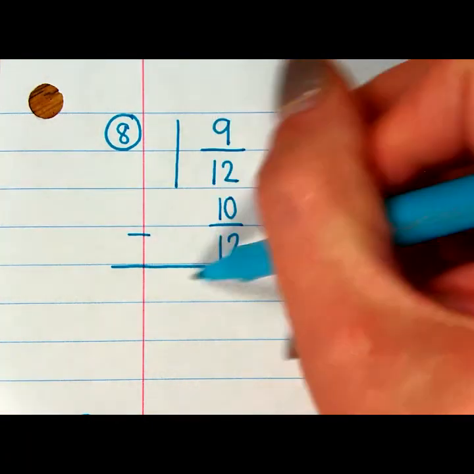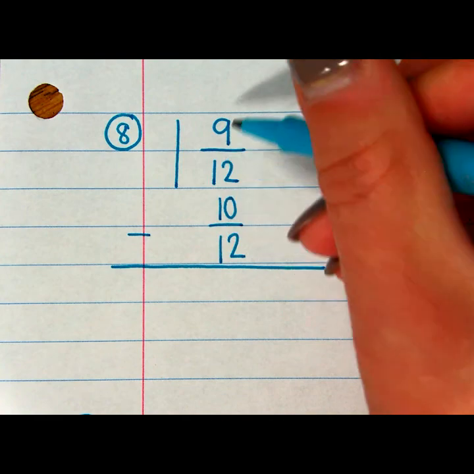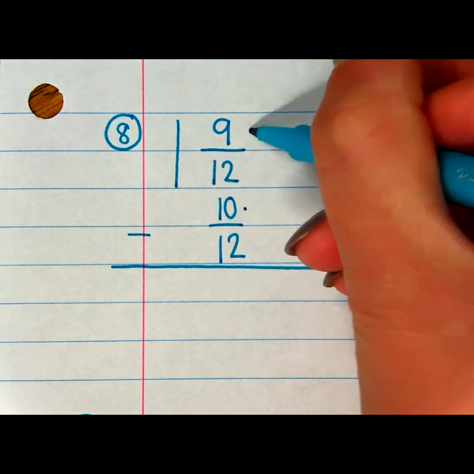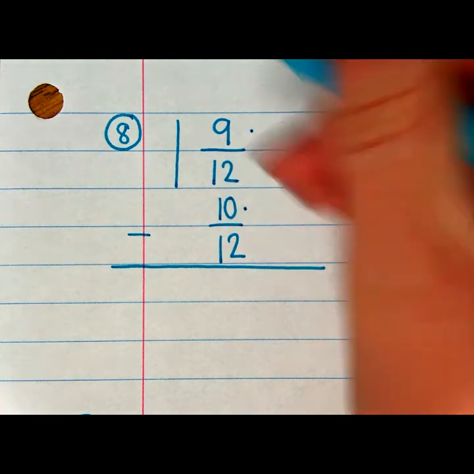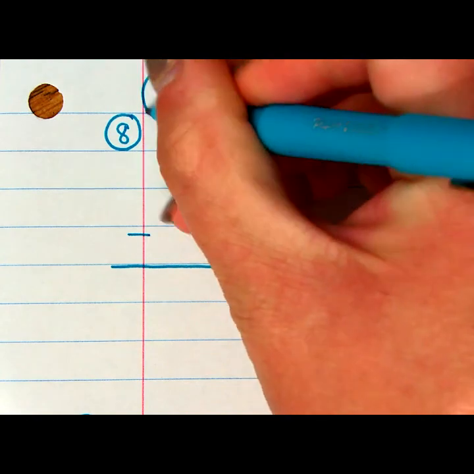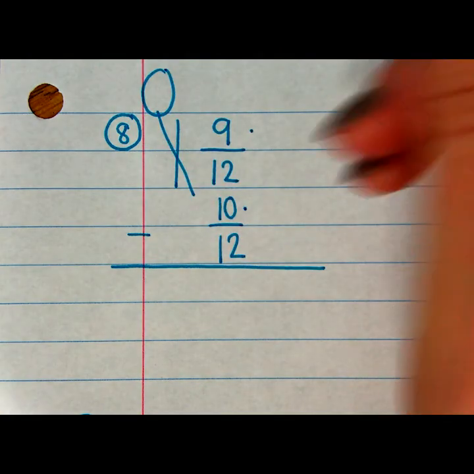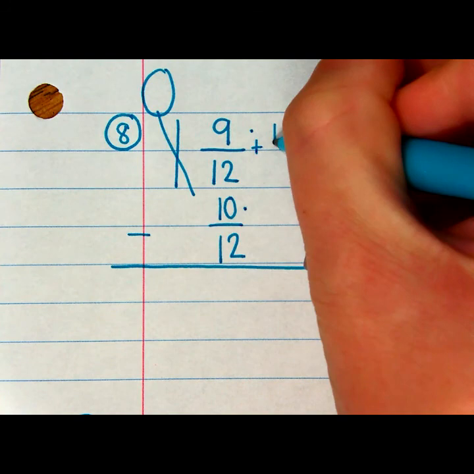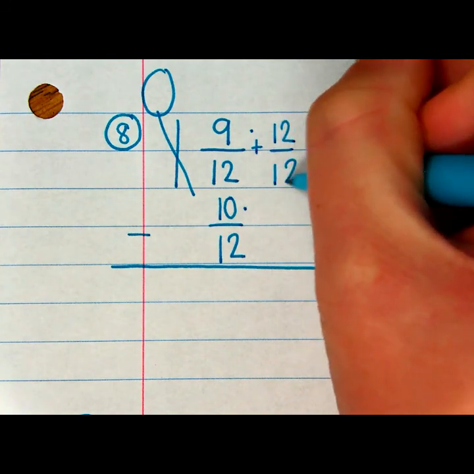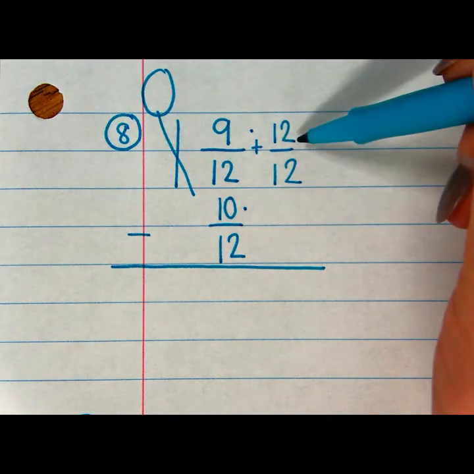So this looks different, but it's still the same process. Thinking I have a 10 here and a 9 here, so I can't do this subtraction, so I'm going to have to borrow. This leaves me with 0 whole numbers now, but I'm working with twelfths, so I'm going to add on 12 twelfths here. Again, regrouping that whole number here to the fraction.